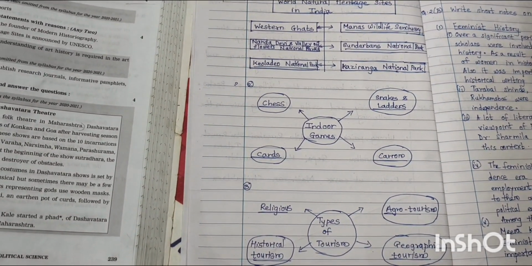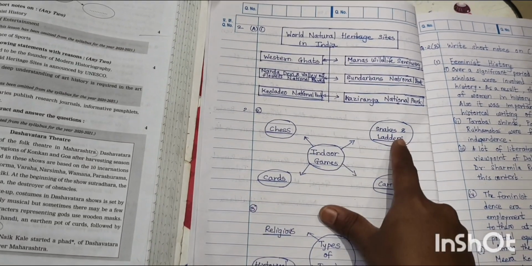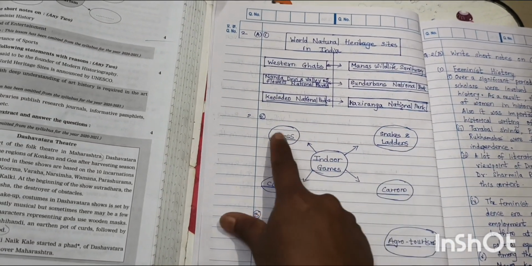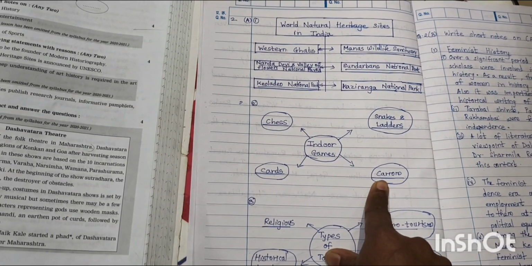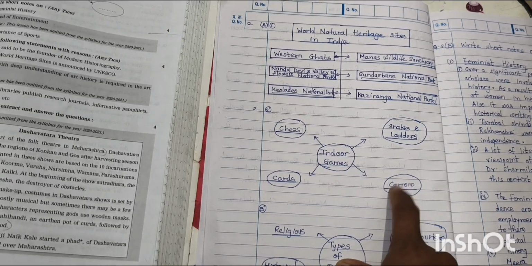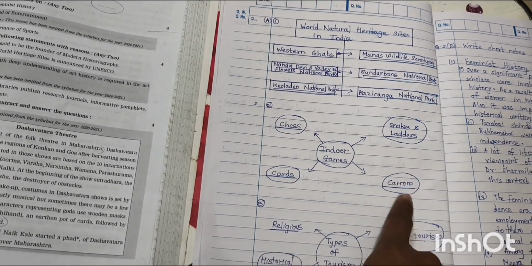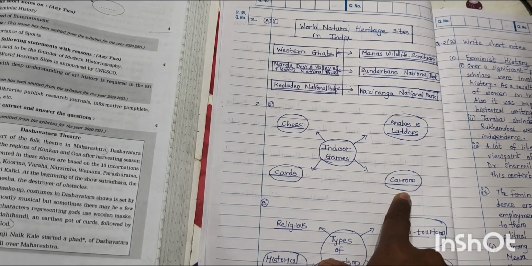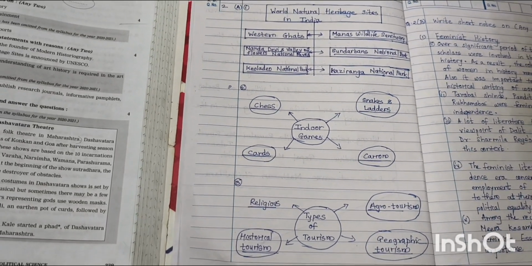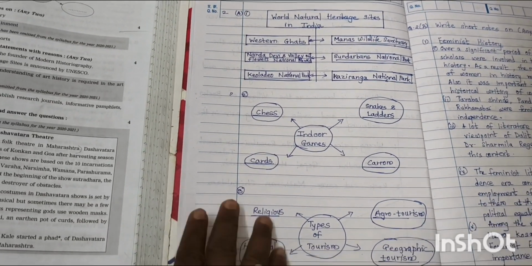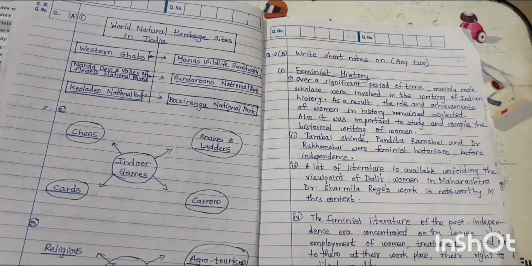Each question is of 2 marks. That means in each map or chart with 4 boxes, each answer carries half a mark. So for every box you have to write the proper answer. You can attempt either 2 questions or all 3 questions. Fine. Now coming to the next question, write short notes.